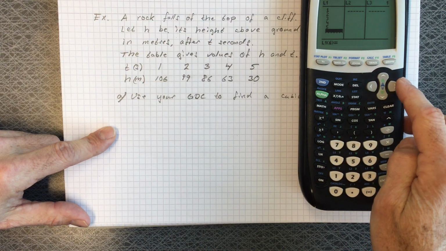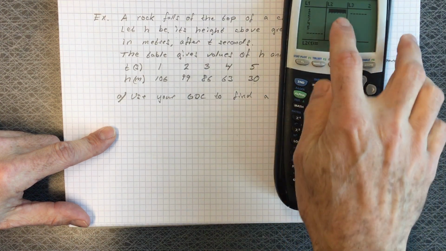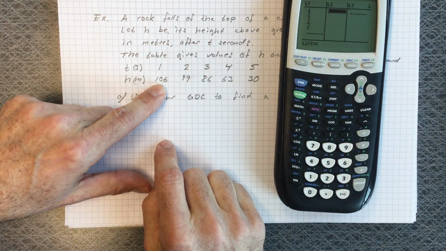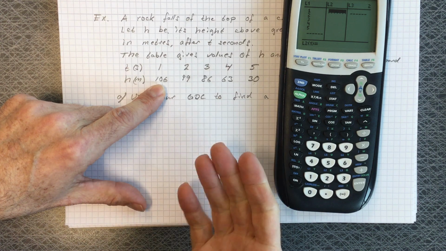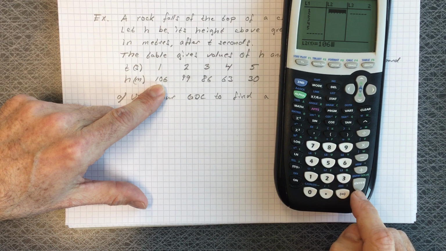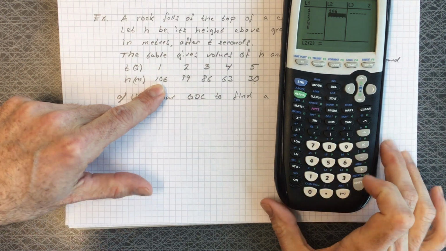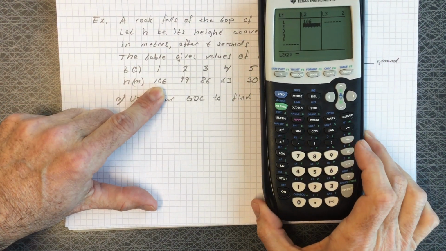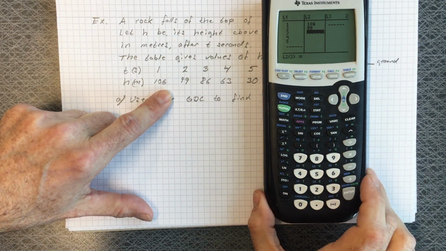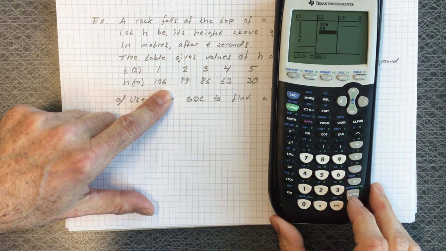So I take the arrow to the right, and I start with, after 1 second, the height of this rock above the ground is 106 meters. Enter. And I continue. So I press 99 and enter. 86 and enter.